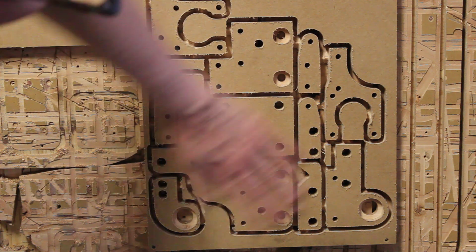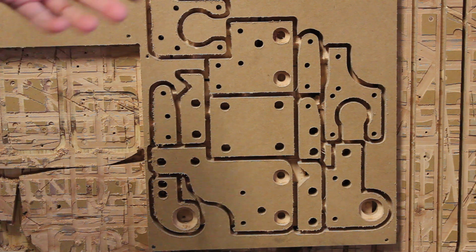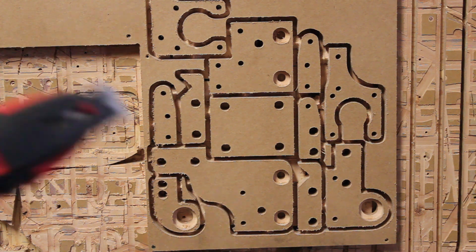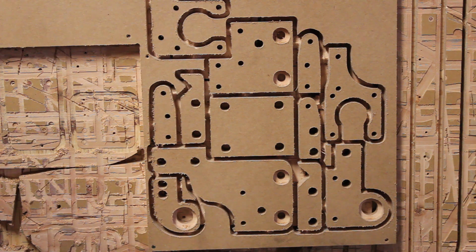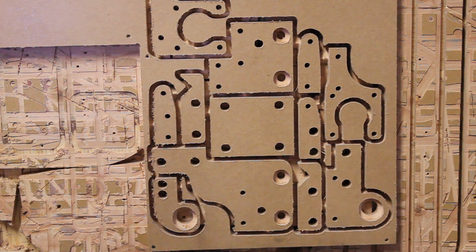I'm going to go ahead and cut these parts out and show you the next process. And I use a multi-tool to cut these parts out. You can use a hammer and a chisel, but you may get some blowout on the back if you do that.